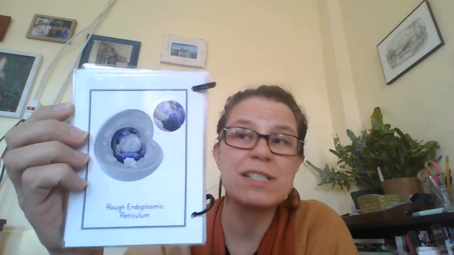This is an amazing name. The rough endoplasmic reticulum. The rough endoplasmic reticulum gets its name from the ribosomes that are found on its surface. These small ribosomes give it the appearance of being rough. The rough endoplasmic reticulum's purpose is to provide a surface for the ribosomes to create proteins. It's kind of like the factory building that the workers can go to. It's just a place to be.